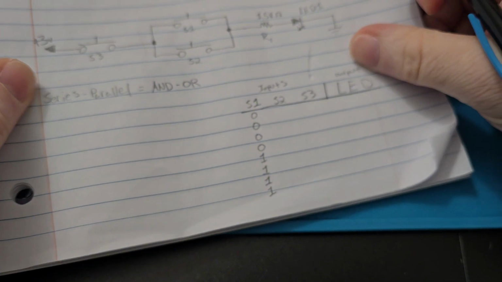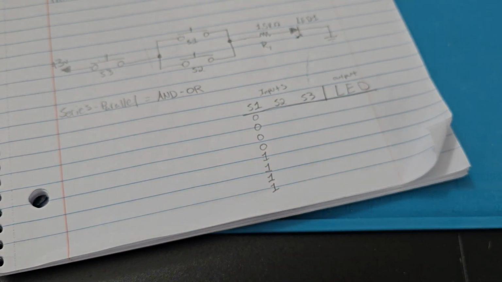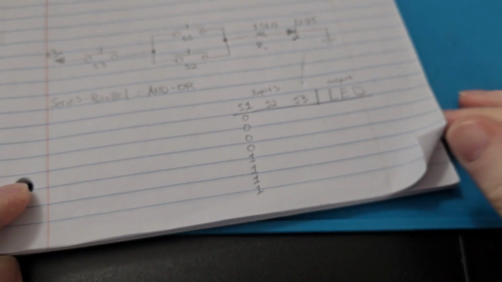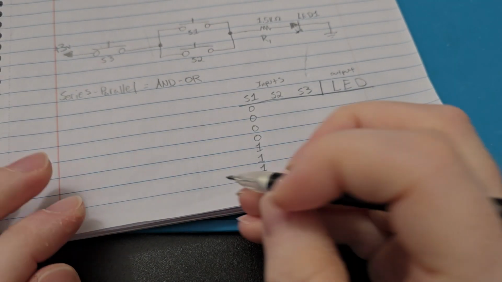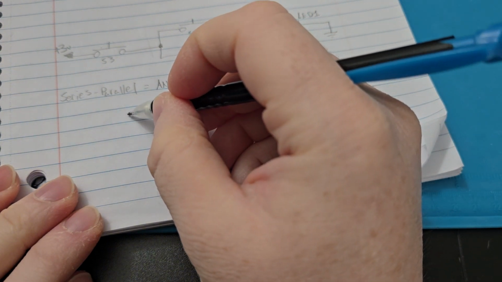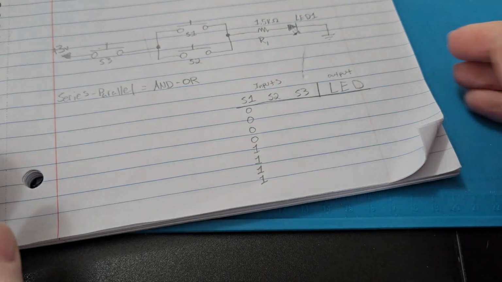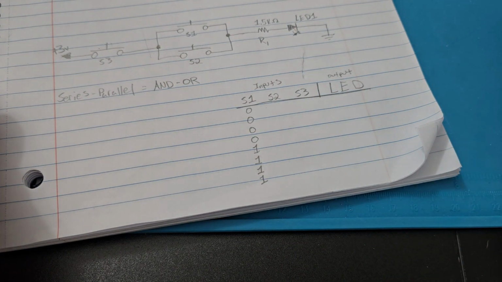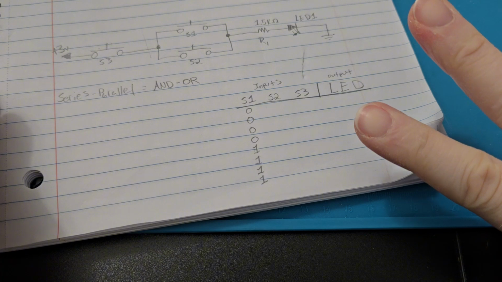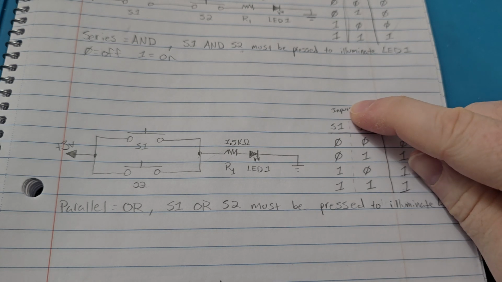If we were to look at the truth table for this, I did kind of want to go over the truth table real quick. So when you have just one input, it can only have two states, correct? Like it's either off or on. So you have a total of two possibilities. Up here, we had two inputs.